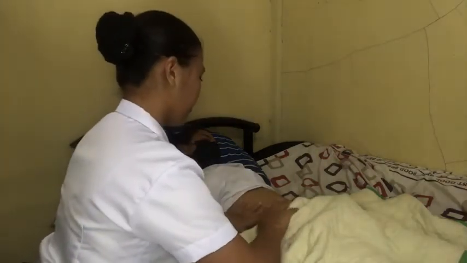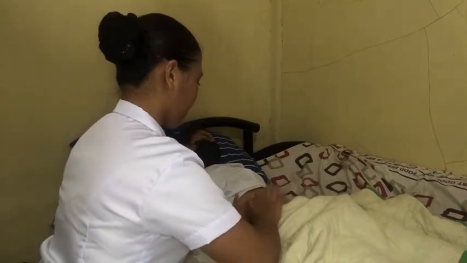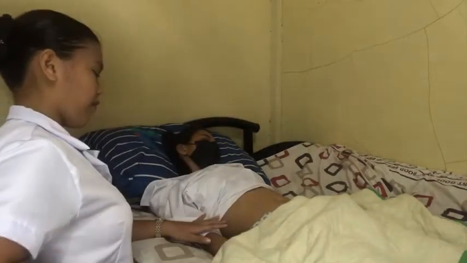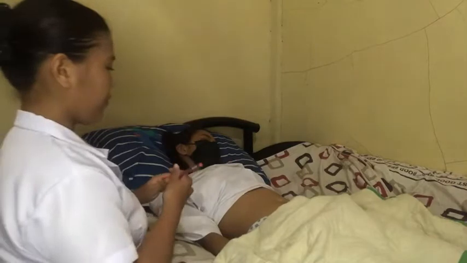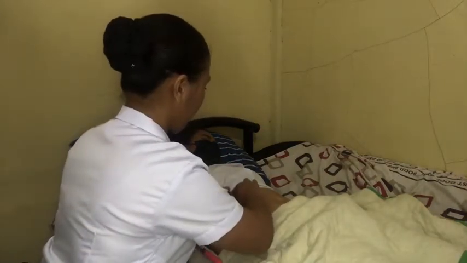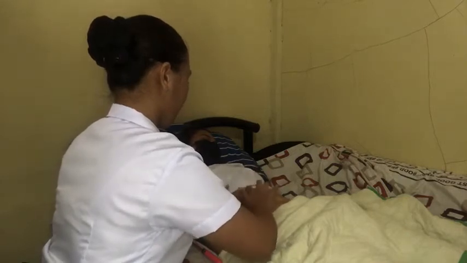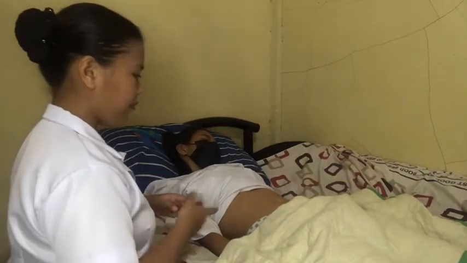If dullness is determined, we are going to mark it. We're going to use a ruler to measure the distance.